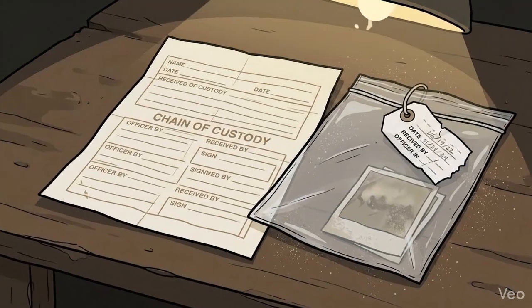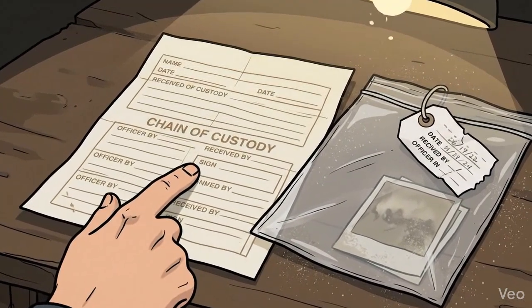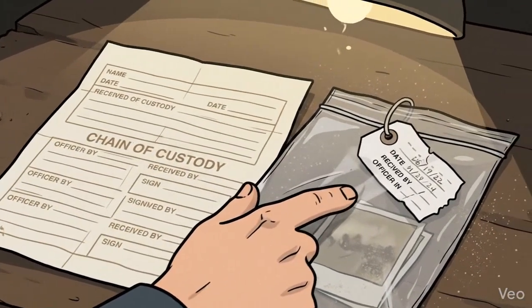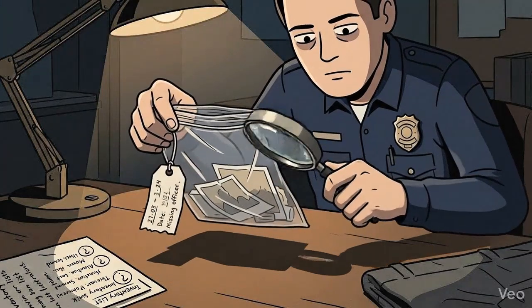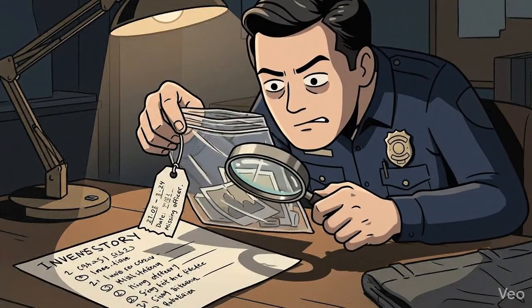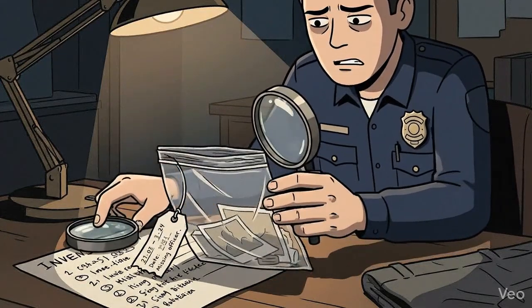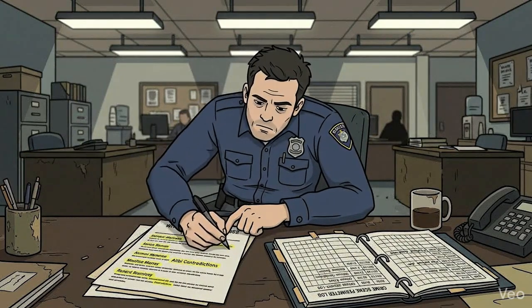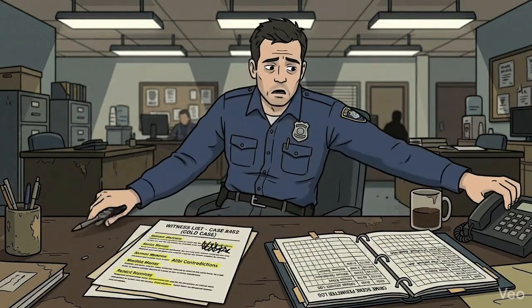The new shift begins with the cold case file open, ready to delve deeper into the evidence chain and witness statements. Missing signatures on the chain of custody form highlight procedural lapses that complicate the evidence integrity after decades. You verify each evidence item against the inventory, noting discrepancies that could point to mishandling or loss over time.